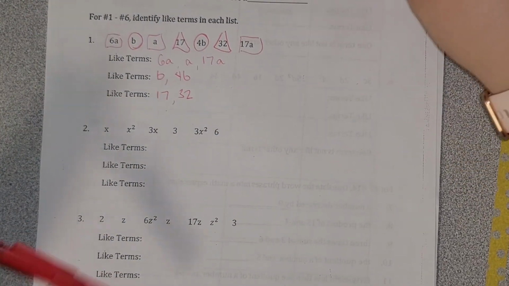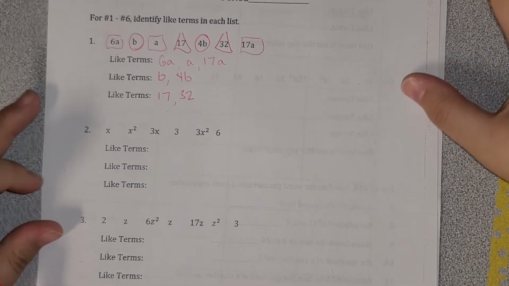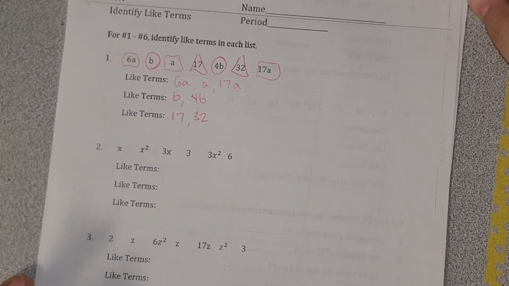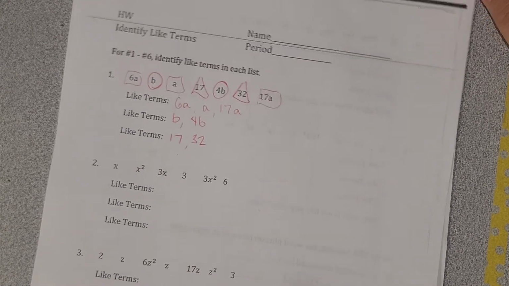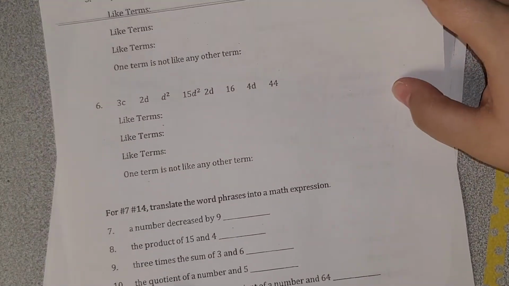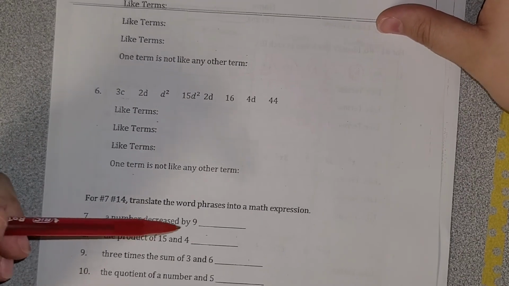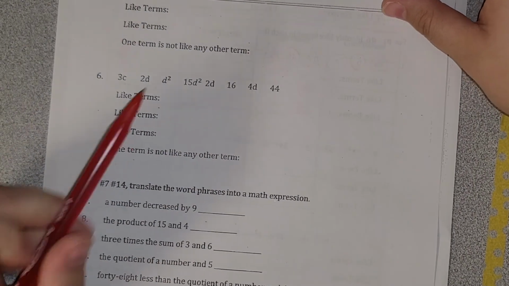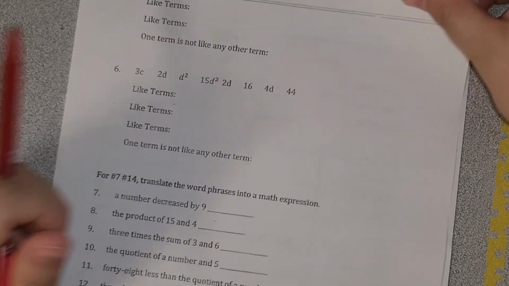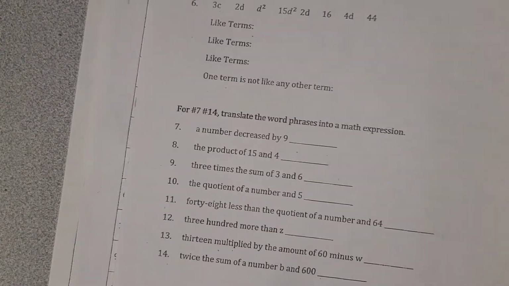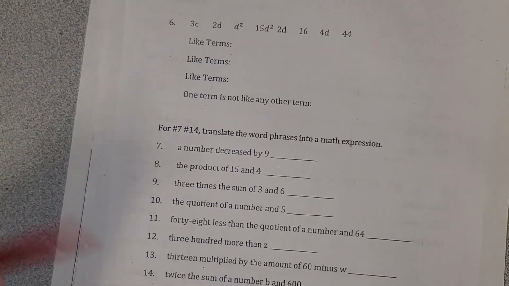Please make sure to pay attention to your exponents and do not combine different exponents. That would be very sad. On the back here, you'll get to where it says one term is not like any other term. That means there's one that doesn't have a like term. That's where you write that one. On the bottom, that's where we're working from the back of our notes. Those will help you. You're working on all of these.